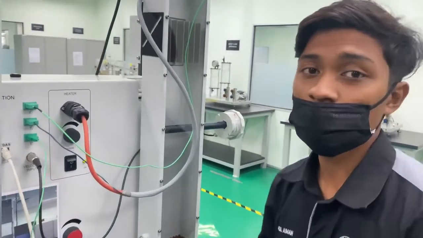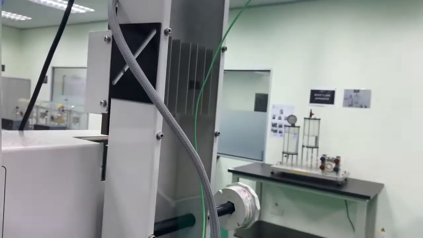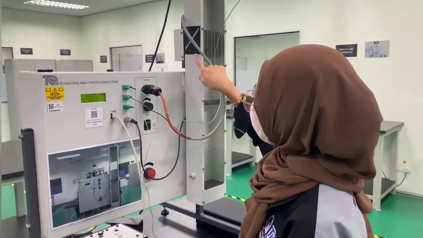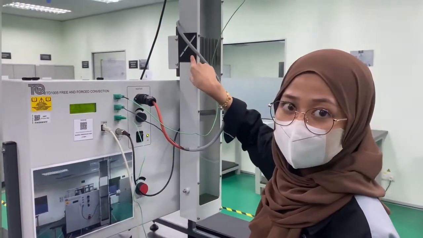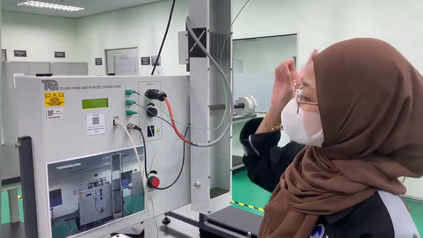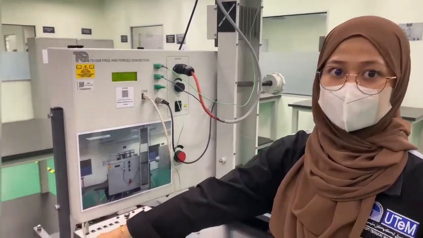Repeat the procedure until 6 volt. After we record the 6 volt temperature, then we change the pin to pin.